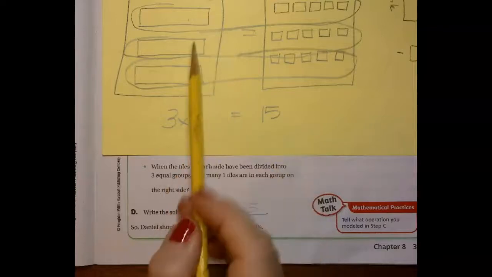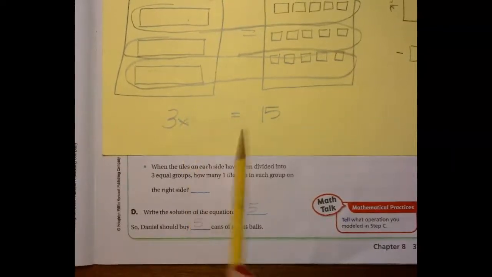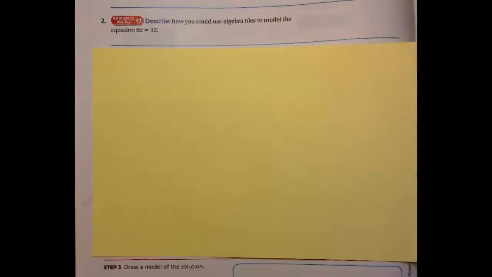Again, the key is to understand how to draw out the equation. In this case, it was 3x equals 15. Let's try another. Number 2, describe how you could use algebra tiles to model the equation 6x equals 12.